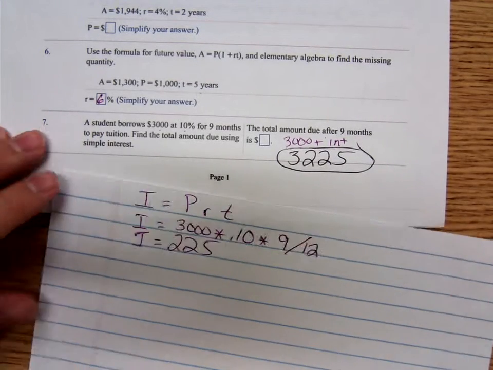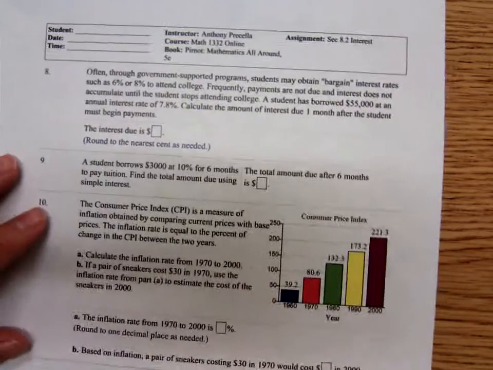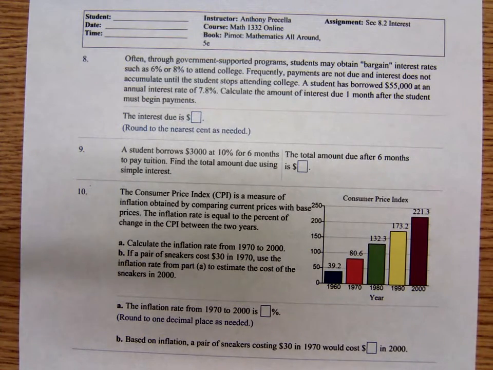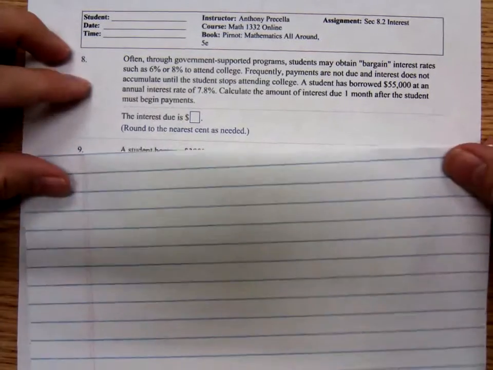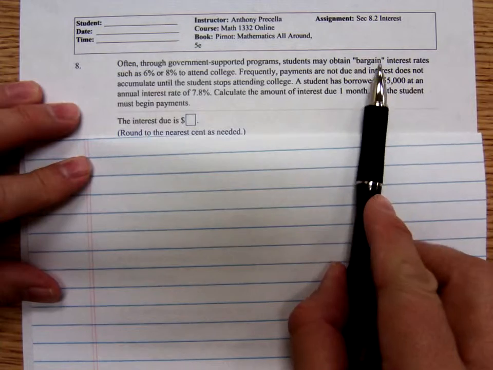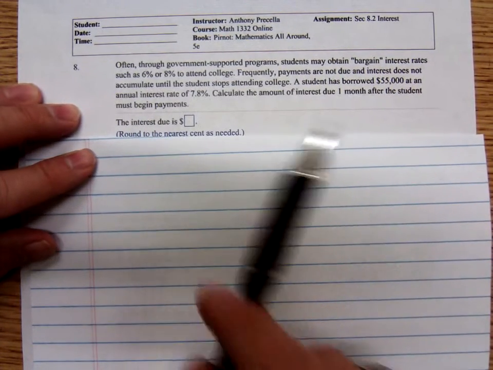Let me find another one of these problems. Okay, it's problem number 8. This one has a lot of words to it, doesn't it? Let's see what it says. Often, through government-supported programs, students may obtain bargain interest rates such as 6% or 8% to attend college.